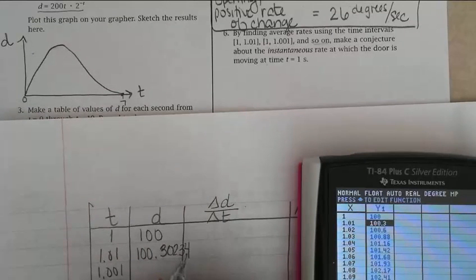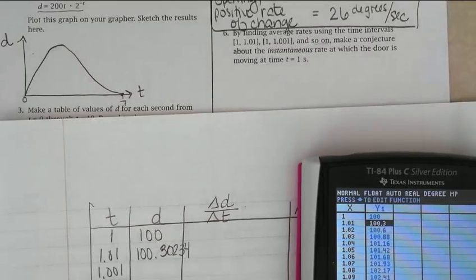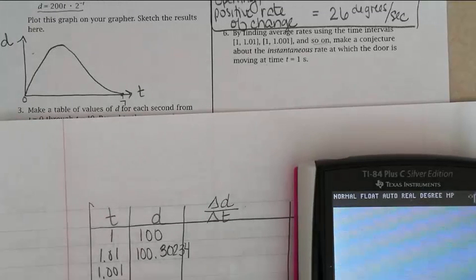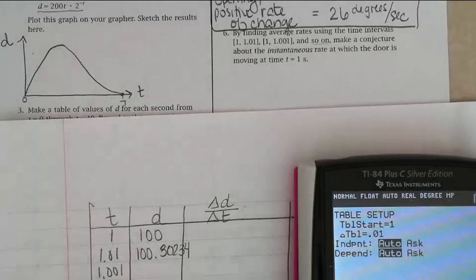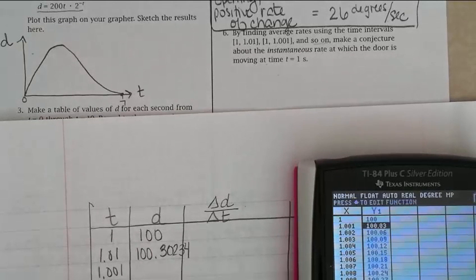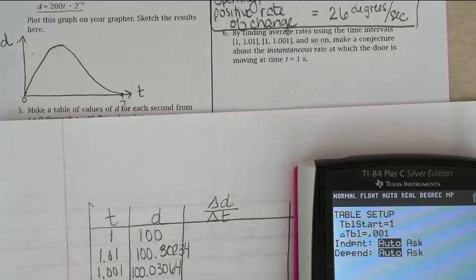100.30234. Okay. I'm going to do the same thing for 0.001. So I'm getting 100.03064. And let's just go up.